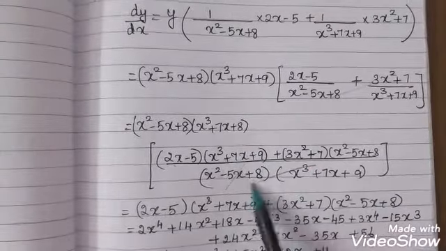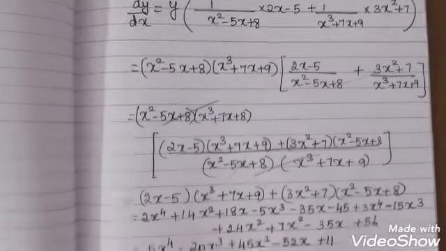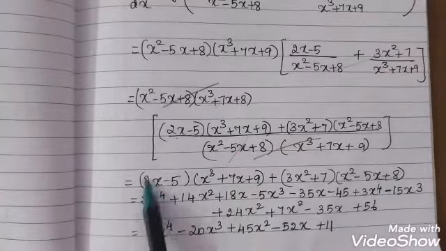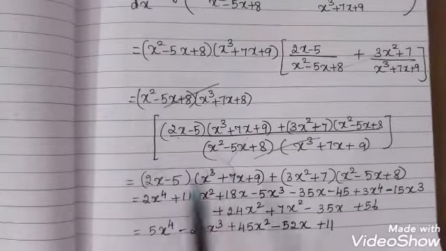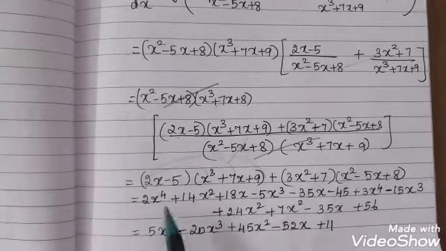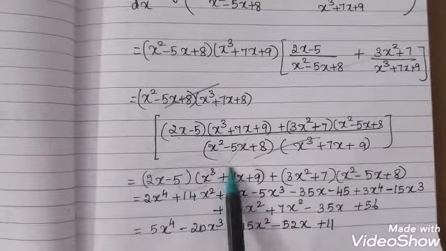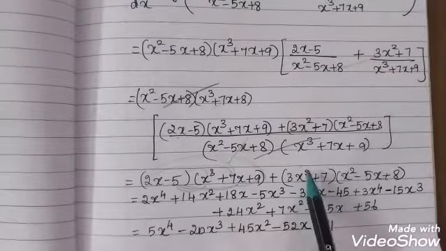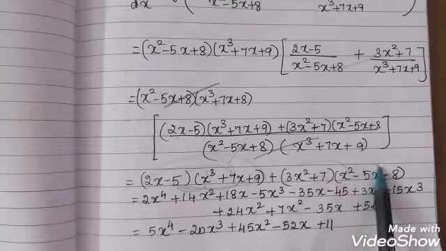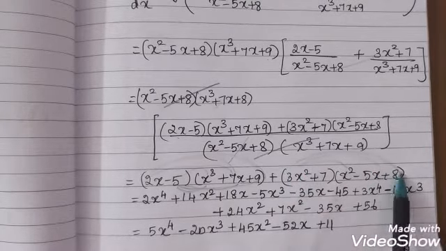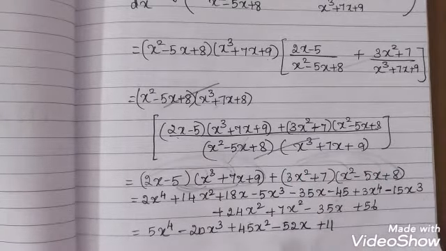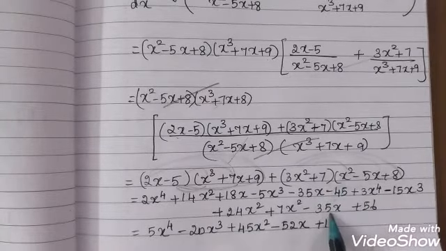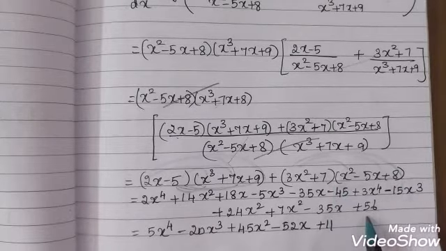So what happens here? These terms get cancelled. So I can just multiply these terms here. When you multiply it, 2x power 4 plus 14x squared plus 18x. Next is minus 5x cube minus 35x minus 45. Okay, so here we got it. Next is 3x power 4 minus 15x cube plus 24x squared. And the next one, 7x cube, 7 into minus 35x, 7 into 8 is 56.